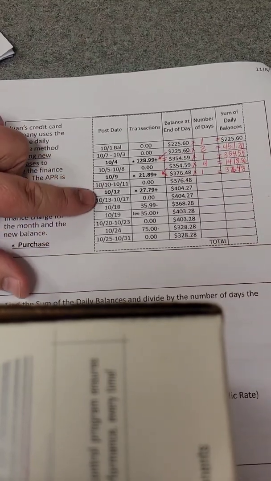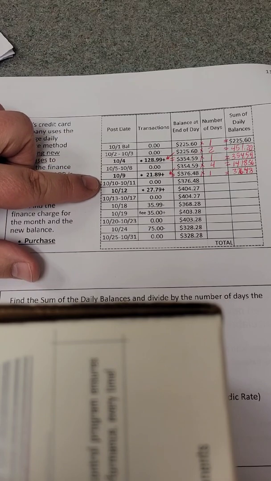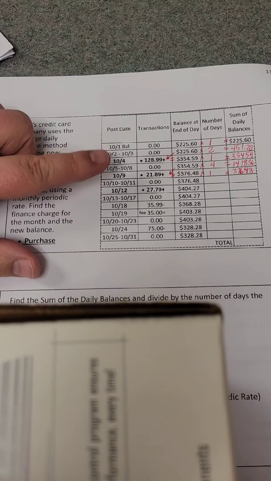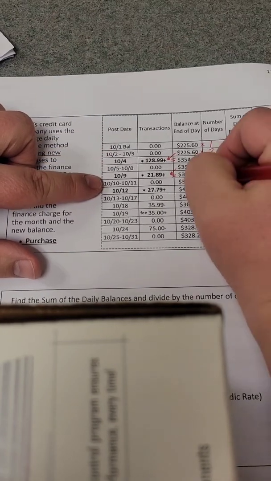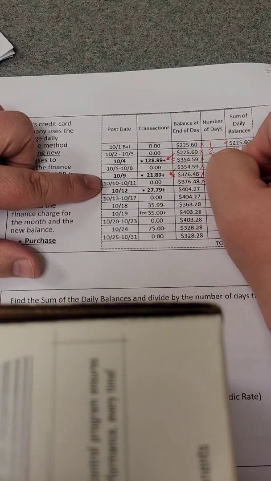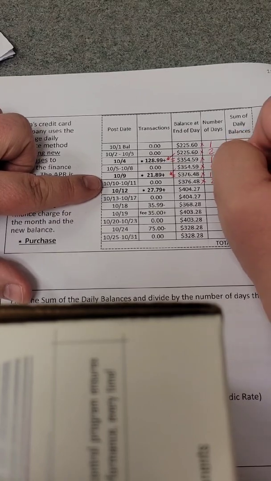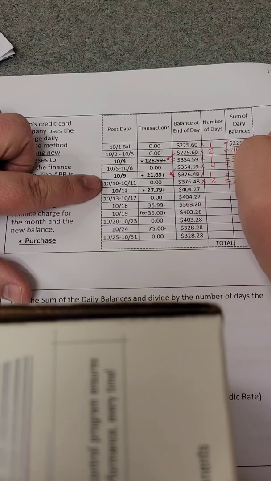The next transaction doesn't happen until the 12th. Again, we have to fill in the missing days. The 10th and 11th is 2 days. We keep the balance the same, so 2 of that balance is $752.96.